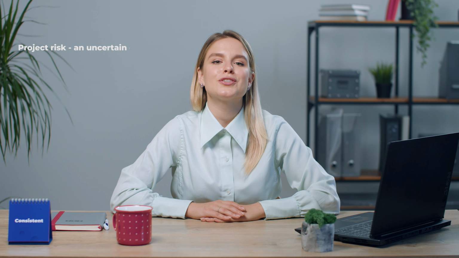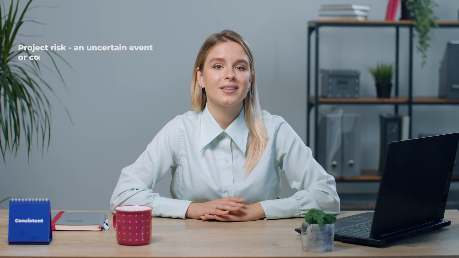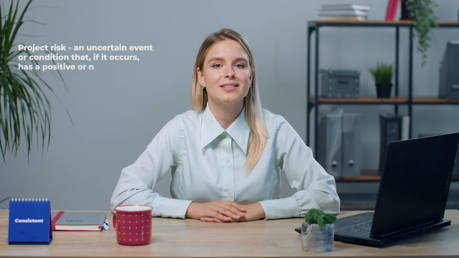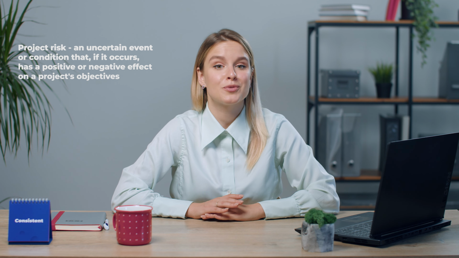Let's start with the risk definition. An individual project risk is an uncertain event or condition that has a positive or negative effect on one or more project objectives. Arising from individual risks, overall project risk affects the project as a whole. It is important to note that risk can affect project outcomes both positively and negatively. However, in this video, we focus on negative risks.